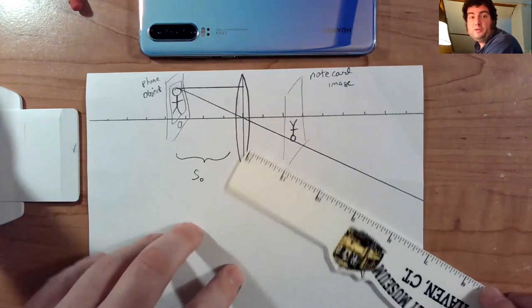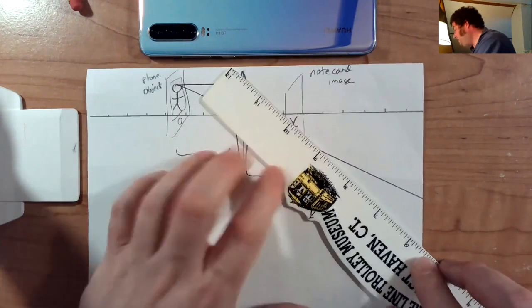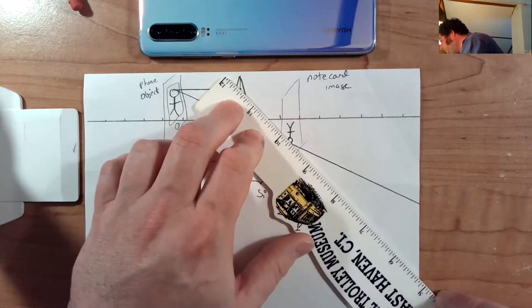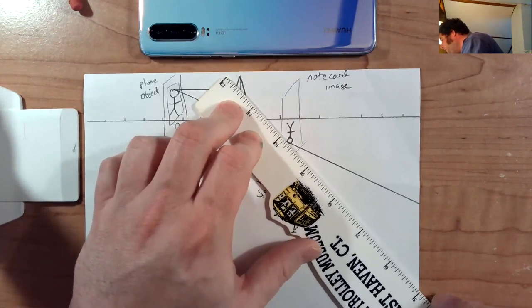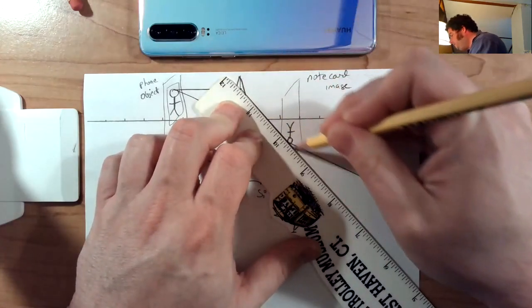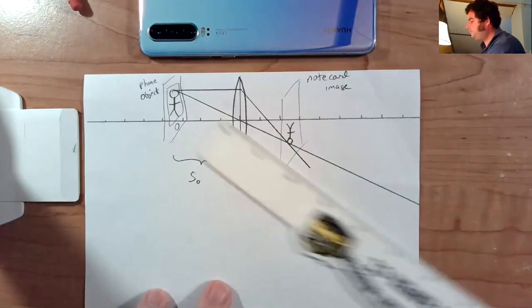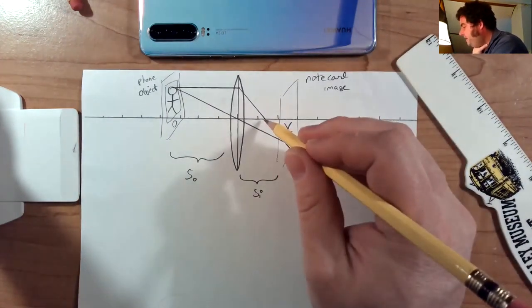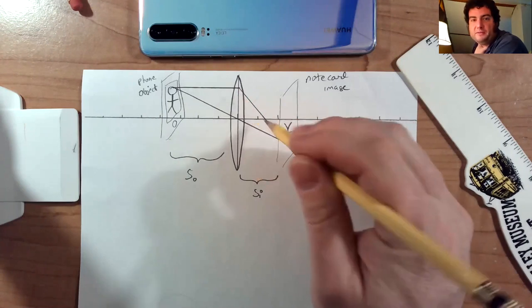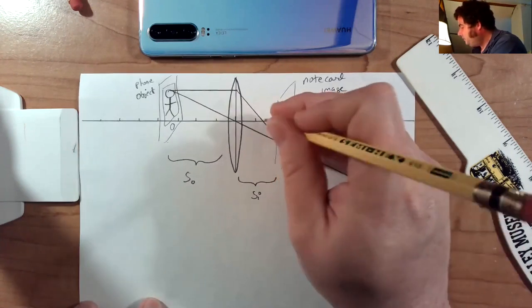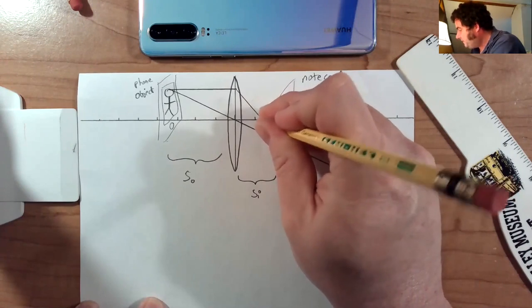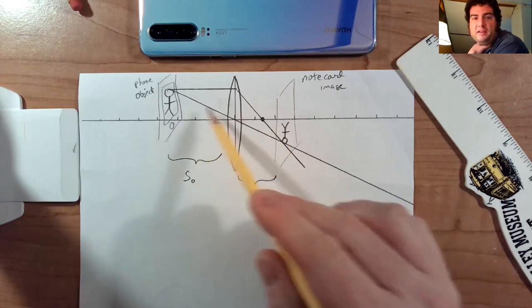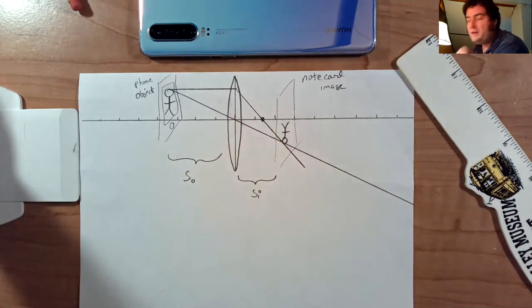Now, we know, of course, that since it's leaving the head of my object, it's going to hit the head of my image. So I'll make that connection. But notice it's passing through the center here, it's being deflected to a point right here. And that's actually the focal point of this lens. Any other parallel beam of light would be deflected through that point.